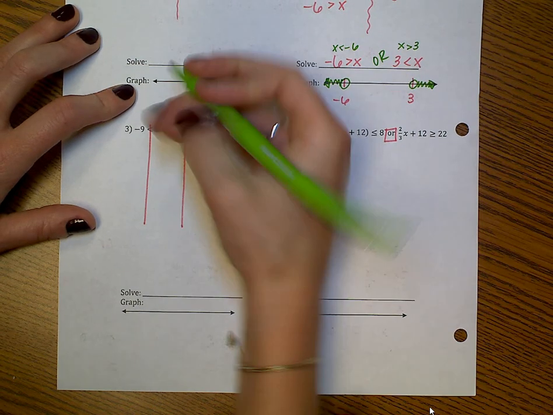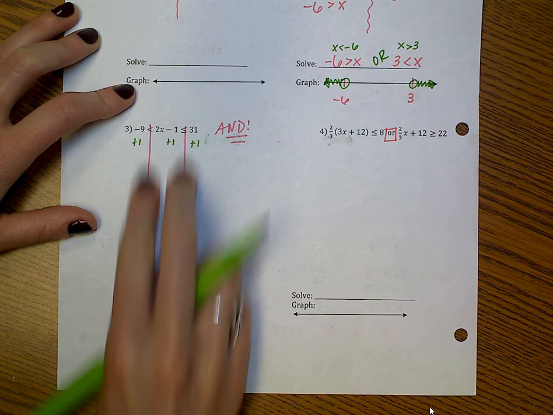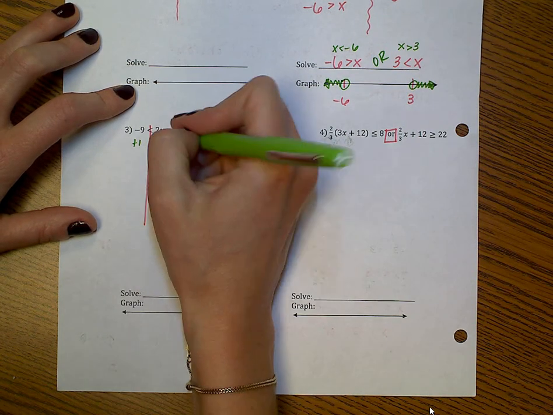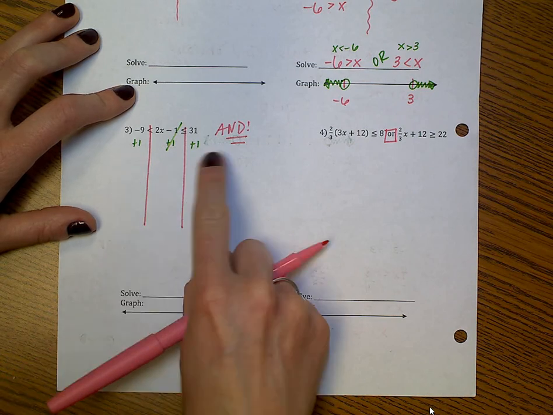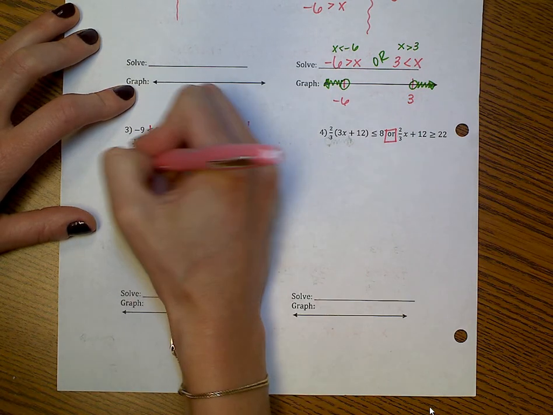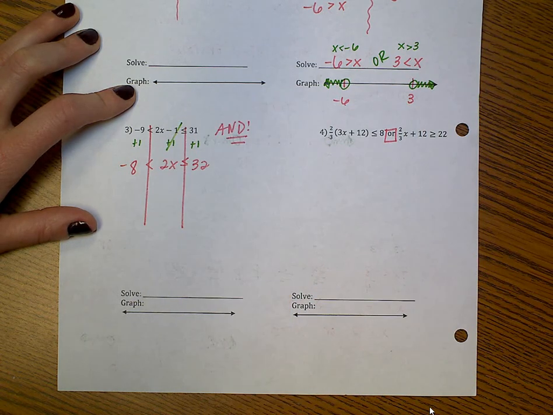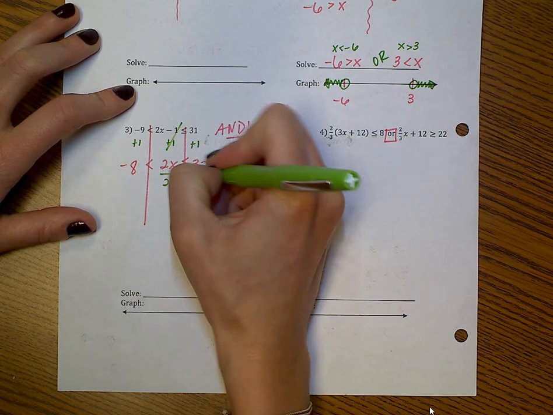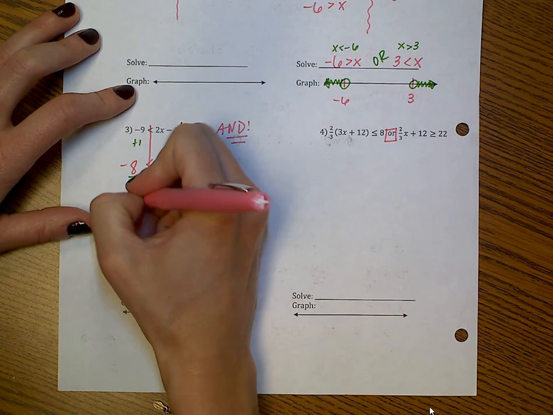I remember last time from these that I have to get x alone in the middle. So that's why I drew my like 2 lines there. And whatever I do in the middle, I have to do that on the left and the right. Okay, and then I'm just going to divide by 2 in all 3 places. I don't need to flip the sign.